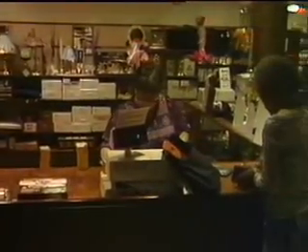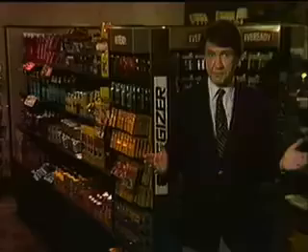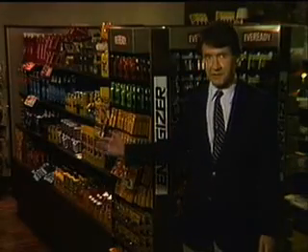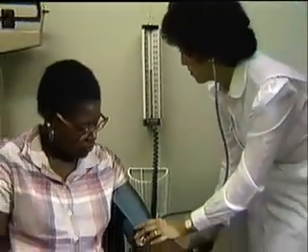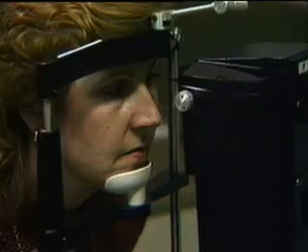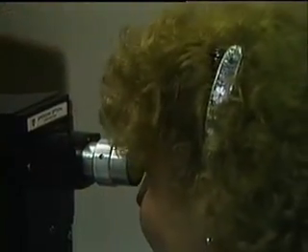The Unicor store features a wide variety of items, including many of the company's products. It's like a small department store, and it's well stocked. Across from the company's store is the medical department. It's staffed and equipped to handle emergencies, periodical physical exams, testing, medical referrals, and fitness and health programs.